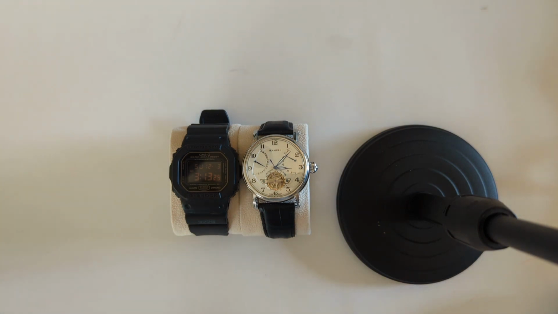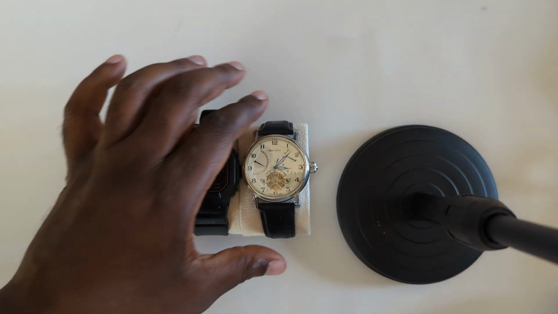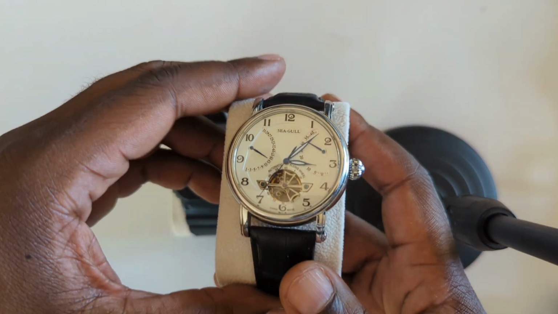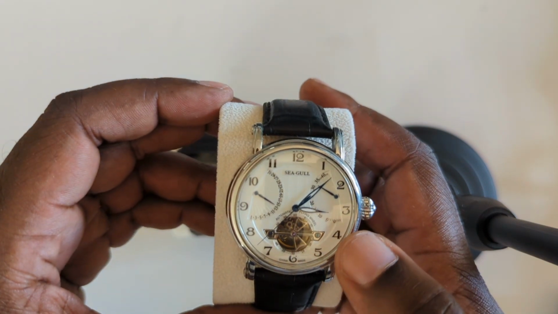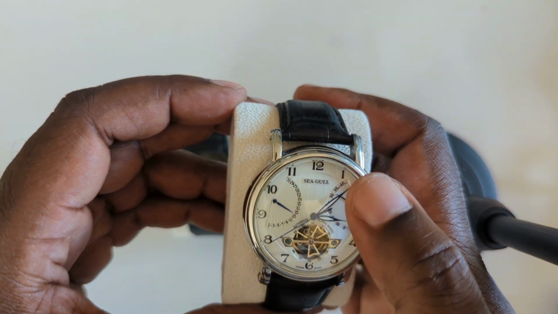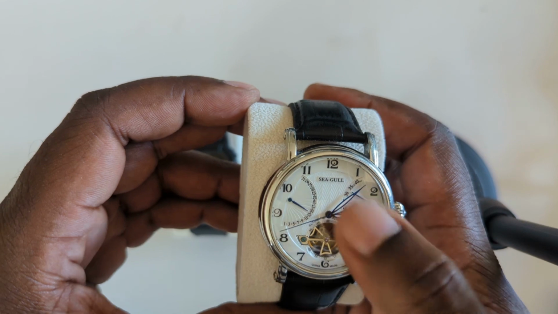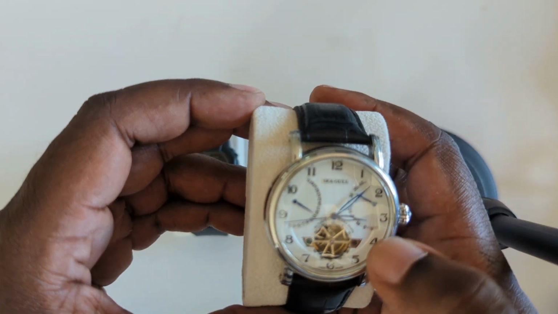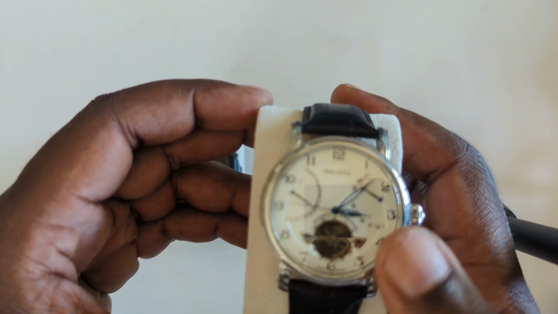Coming on to watch complications. I was telling you that anything a watch does apart from telling time is known as a complication. So for example, here, the watch gives me how much power I have left in the mainspring. That would be a complication.